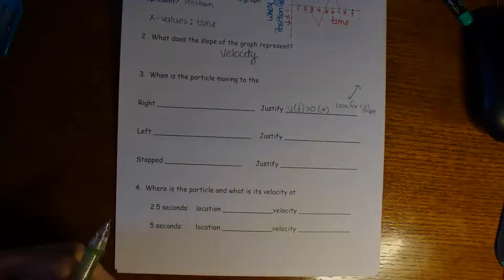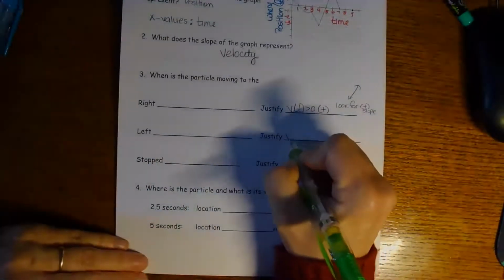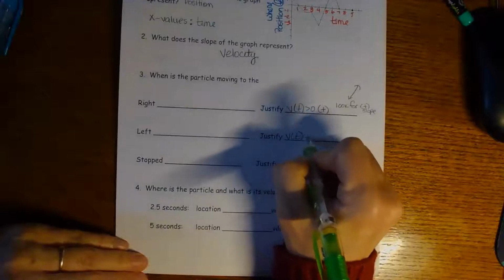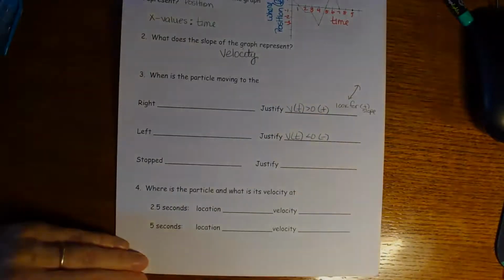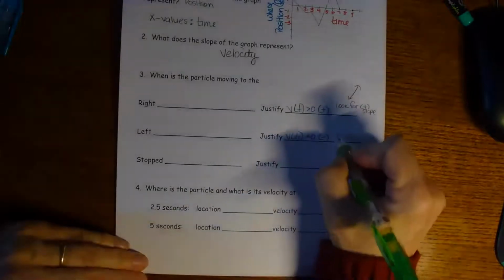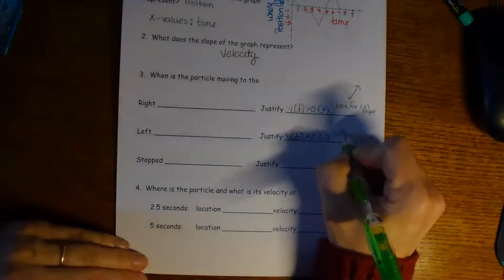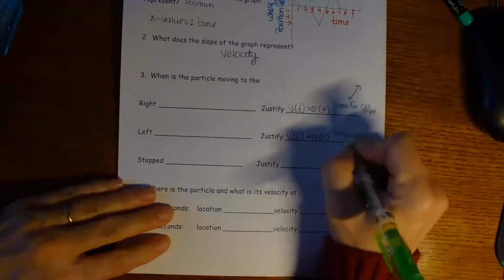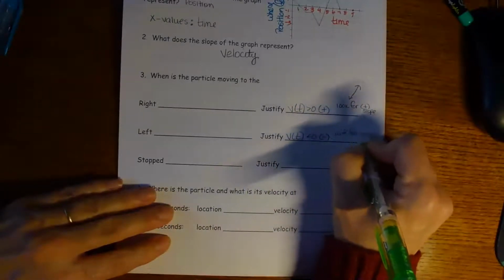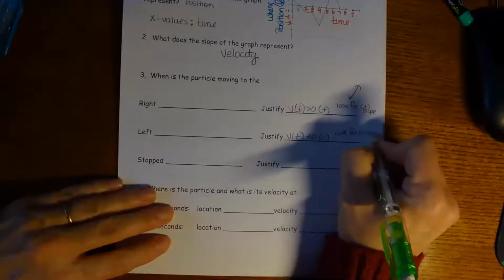When is something moving to the left? Sometimes we don't make the connection. Less than 0 means negative, so I like to write it down. And we're going to look for, whoops, I left out that K for look for, negative slope.